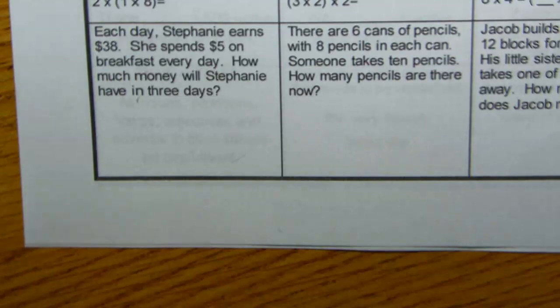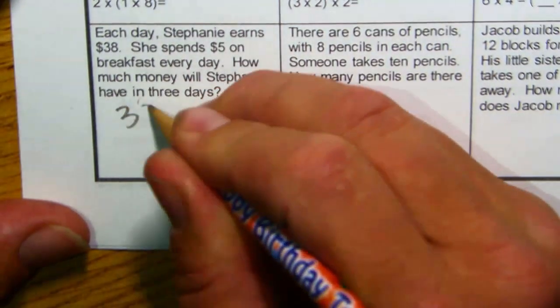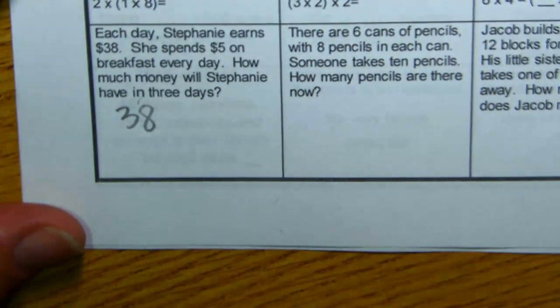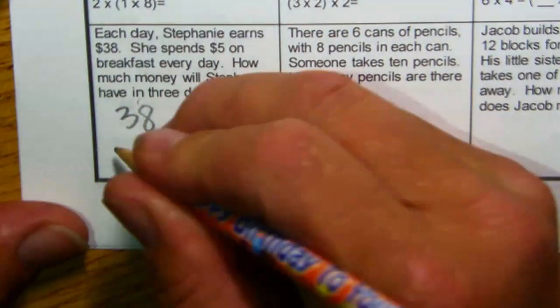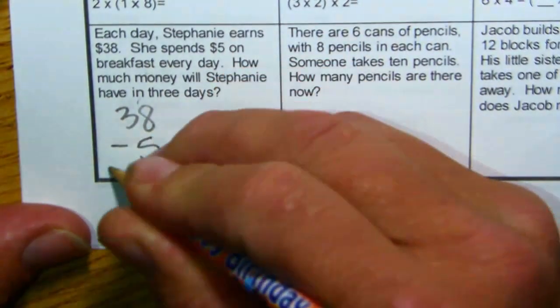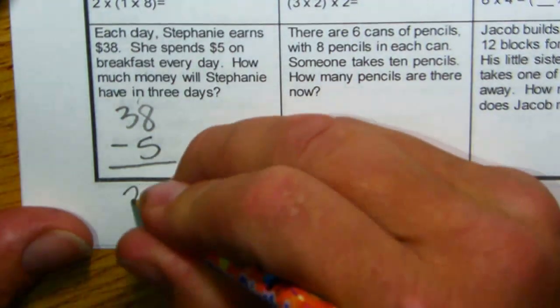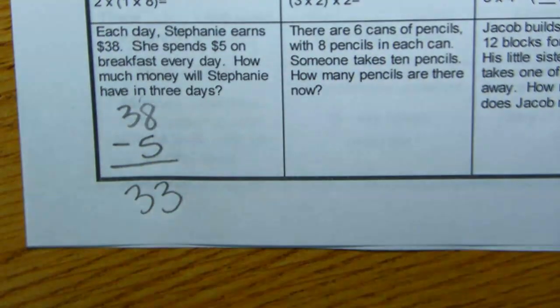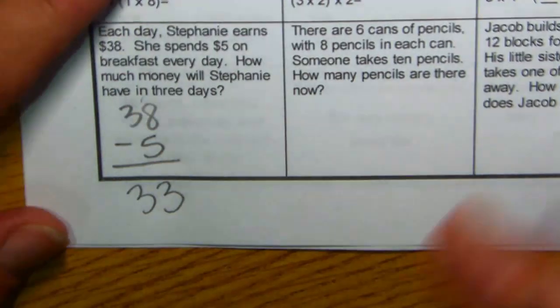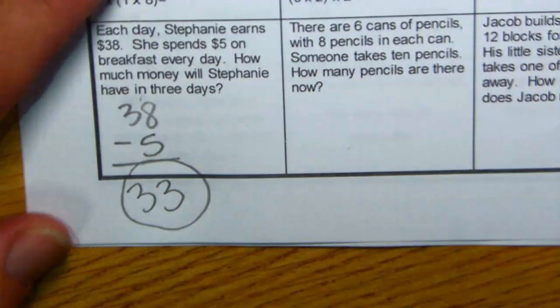Let's figure out how much money she has at the end of one day. She makes $38. Remember, this is one day. She makes 38, but then she spends 5. 38 minus 5. She has $33 at the end of the day, right? She makes 38 and she spends 5 on breakfast, so at the end of the day, she has 33.